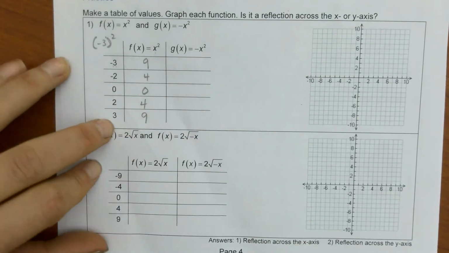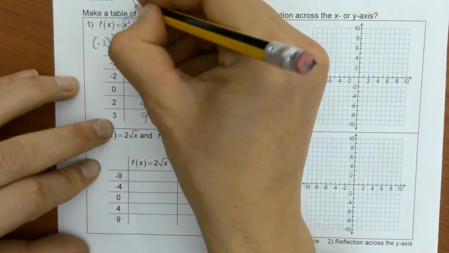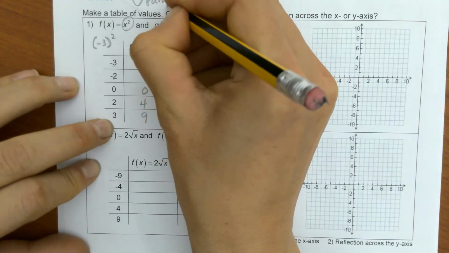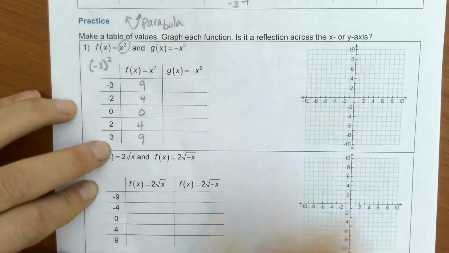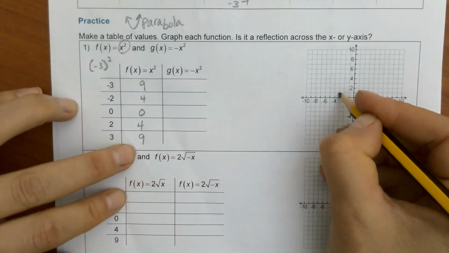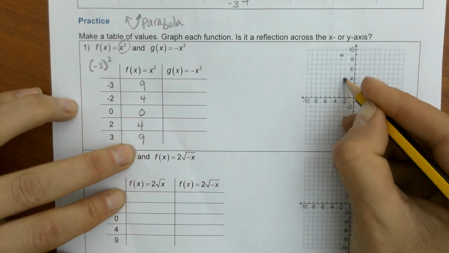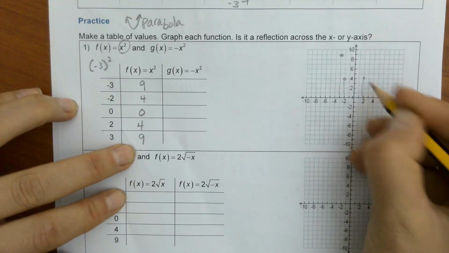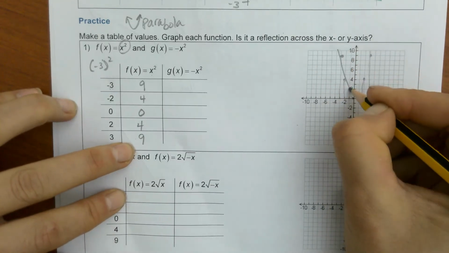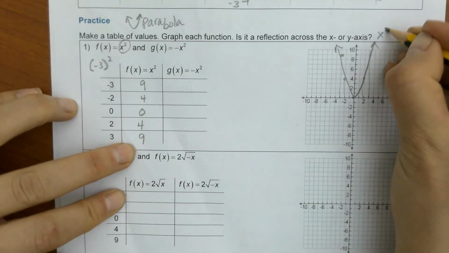Okay, so if I want to graph this, you have to remember that x squared is like a happy face. Okay, it's a parabola. So if I graph this, negative 3, 9, and then negative 2, 4. There. So I sort of pretend I know what it looks like. There. So that is x squared.